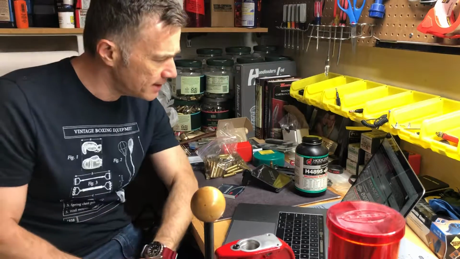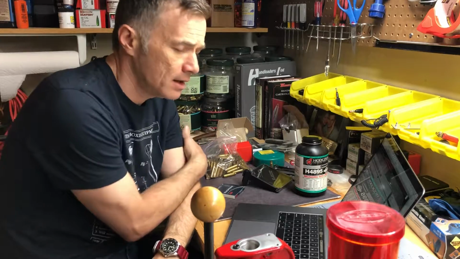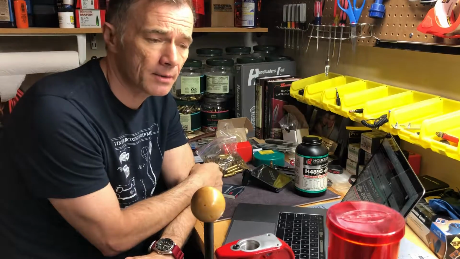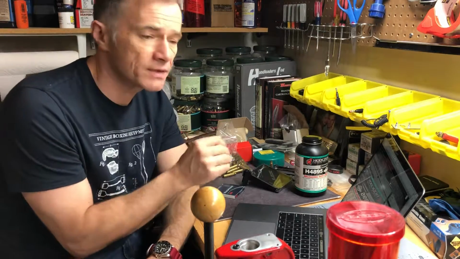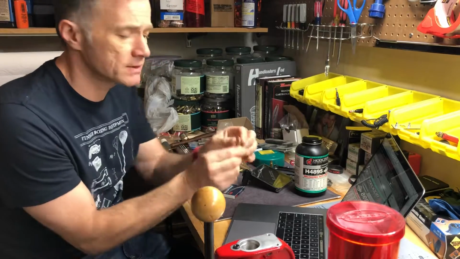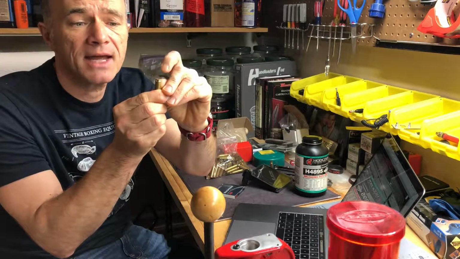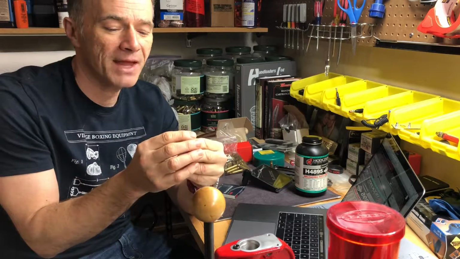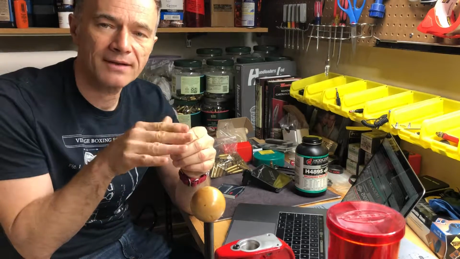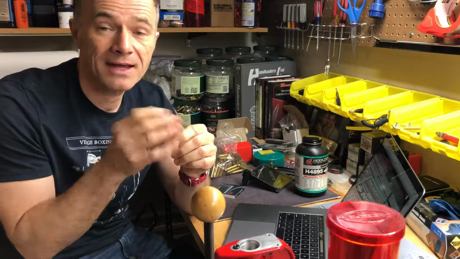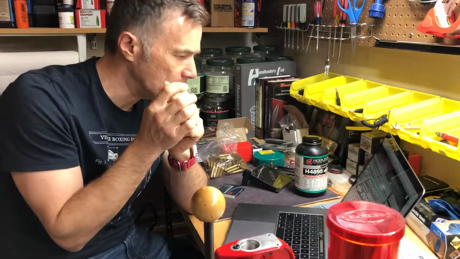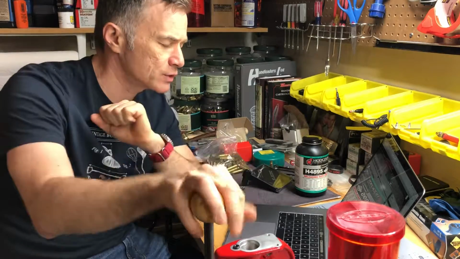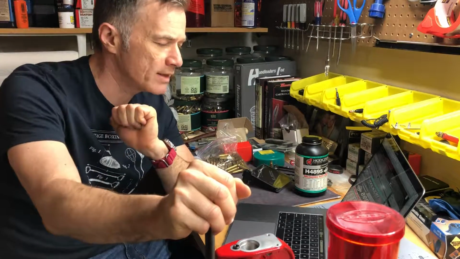The next one up here is describe how to properly seat a primer. Now that's an interesting question because it depends really on what you're using. Obviously when you're seating a primer on a case, you want it below the base of the case or flush with the case. You don't want it poking up, you don't want it crooked. And you want to make sure that you have the right primer for the right case opening. And also it depends on the actual way that you're priming it.